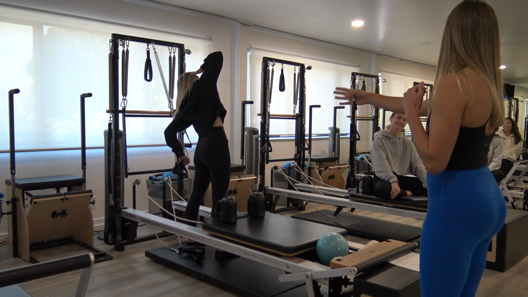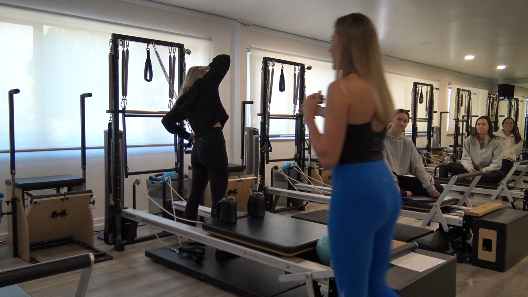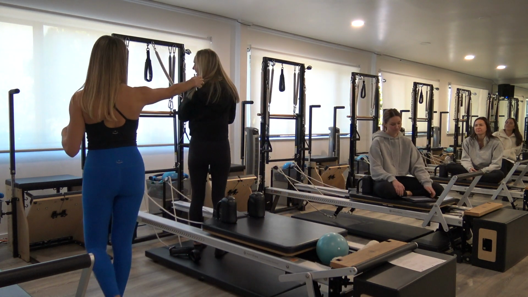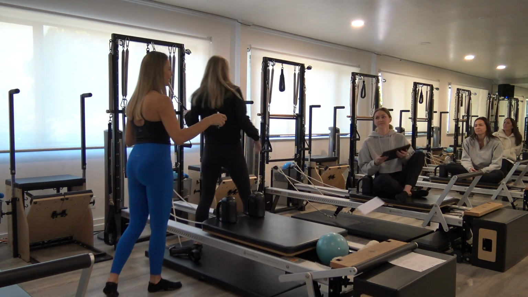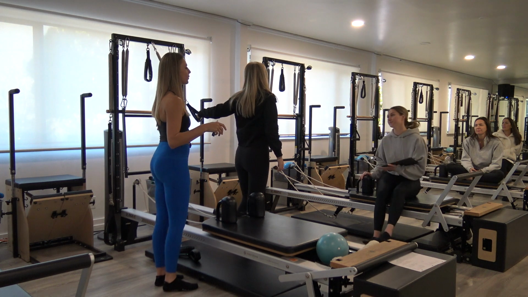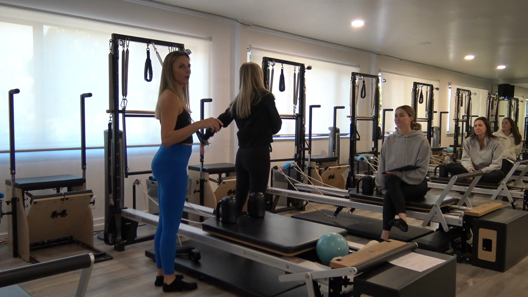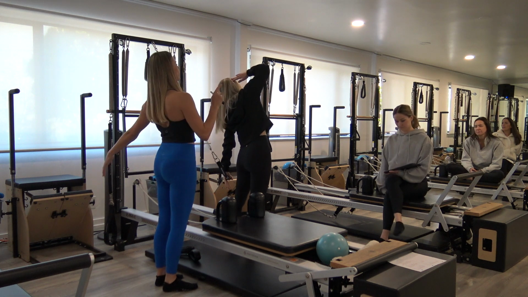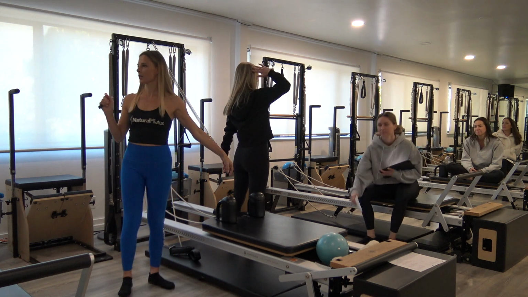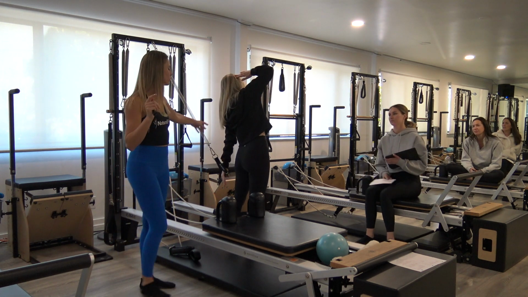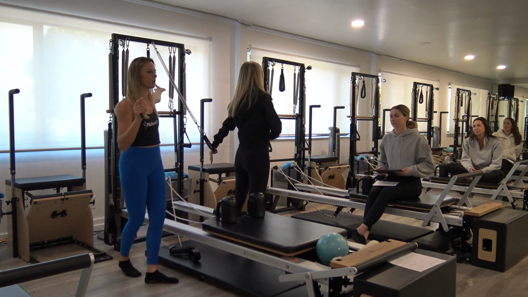But also, she can step forward, right? So what happens when she steps forward? Step forward for a second. What happens when she steps forward and she does the side? You can do the strap side. The strap is pulling her back a little bit. So what muscle does she need to use in order to overcome the resistance coming from behind her?